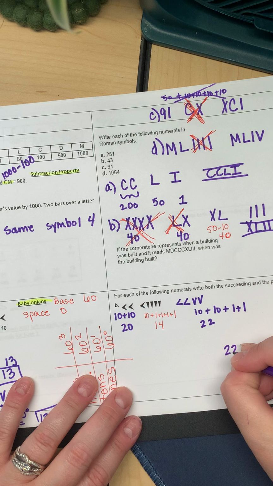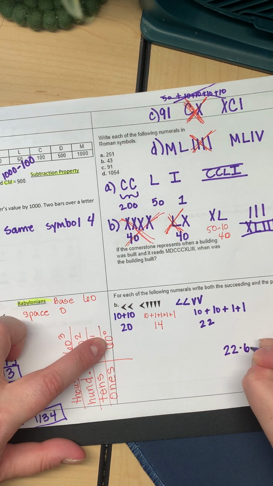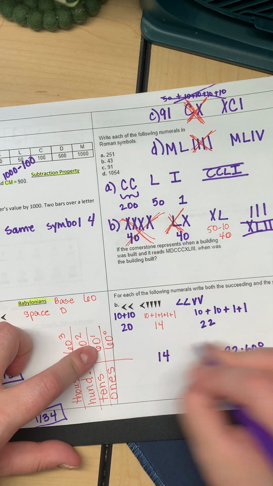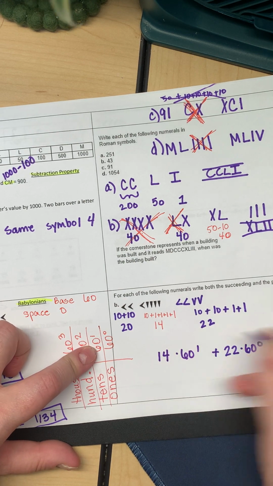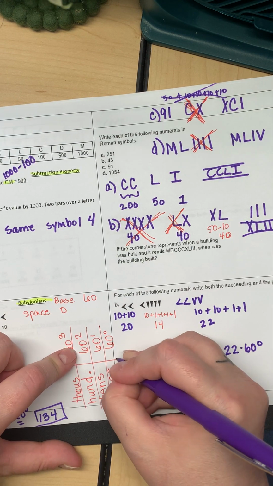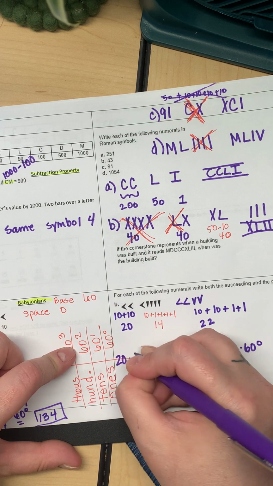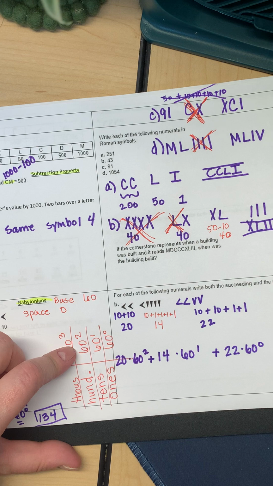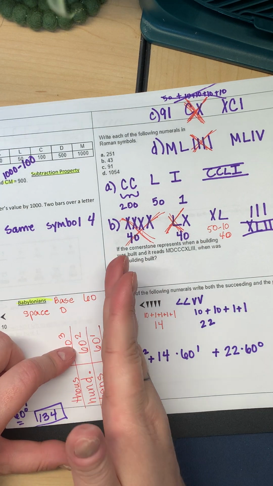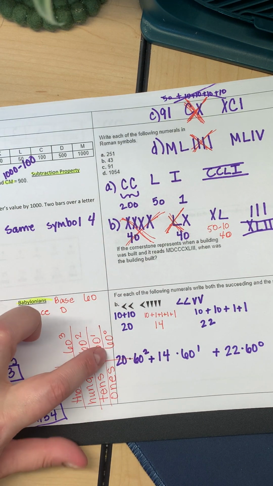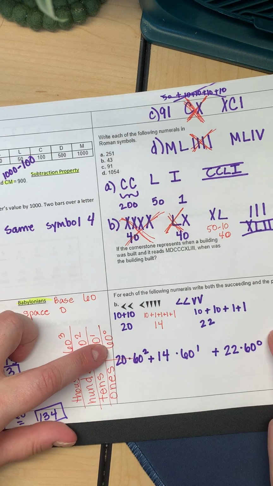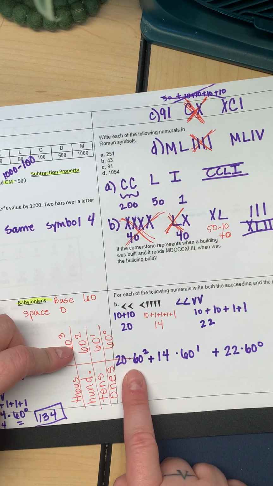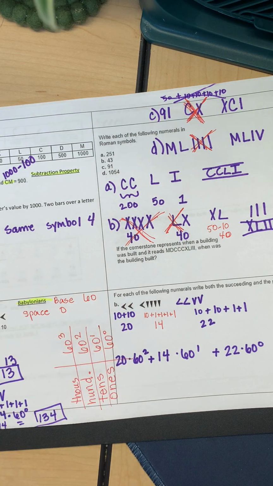So for this 22, we're attaching the 60 to the 0. Then for the 14 before it, we attach the 60 to the 1. Then for the 20 before that, we attach the 60 to the 2. So when you attach from the right to the left, 60 to the 0 goes on the very right, 60 to the 1, then 60 to the 2. It's kind of backwards how we do it.